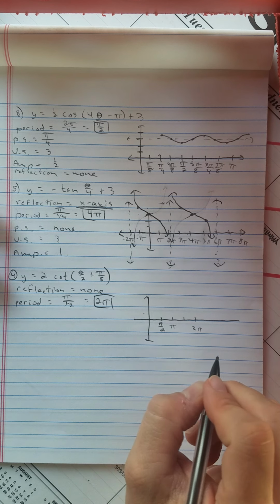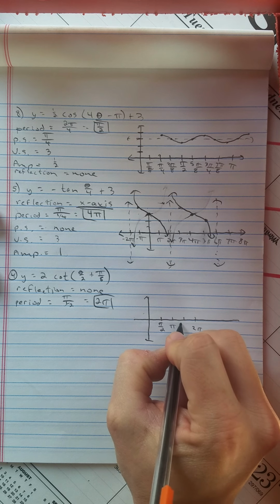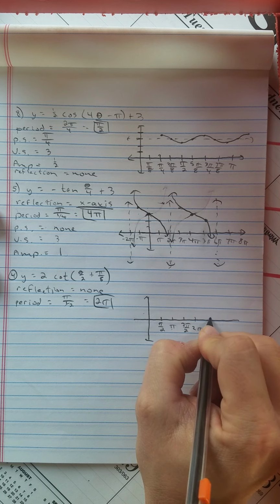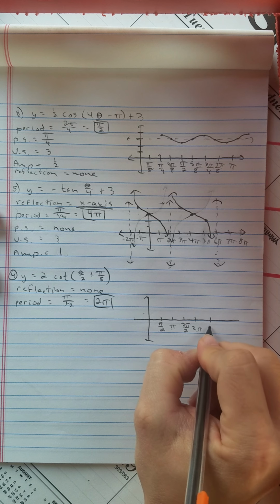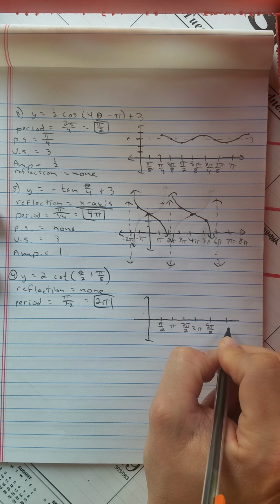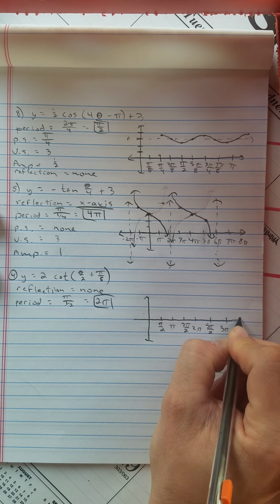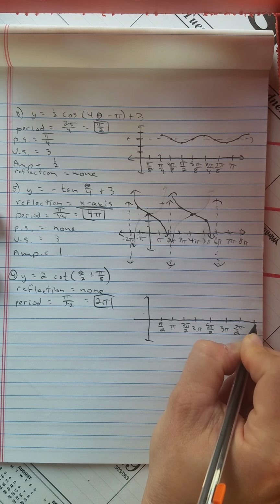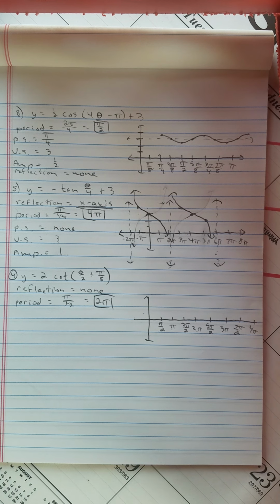Every tick mark on our x-axis is 1/2 pi. So 1/2, 2 halves, 3 halves pi, 4 halves, 5 halves is 5 pi over 2. 6 pi over 2 would be 3 pi. 7 pi over 2, and then obviously 4 pi would be way over here.